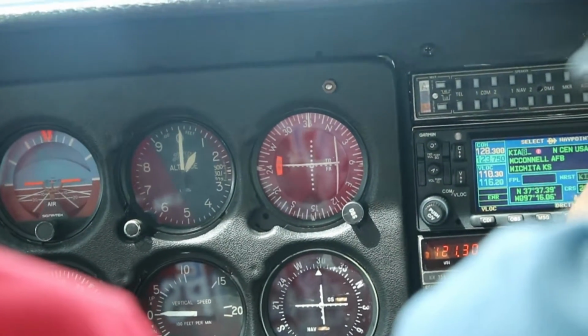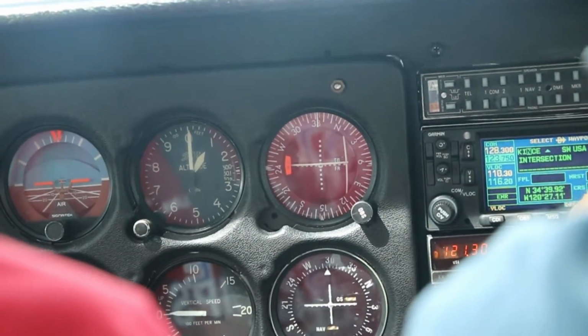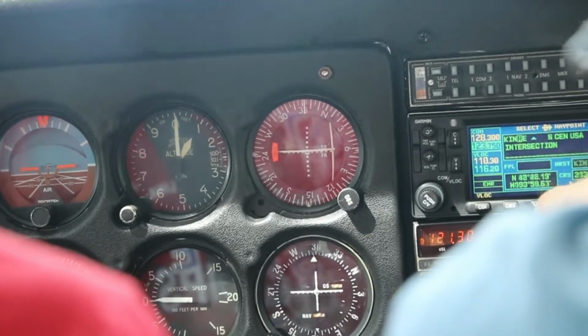And we're going to make our initial contact for our taxi instructions.